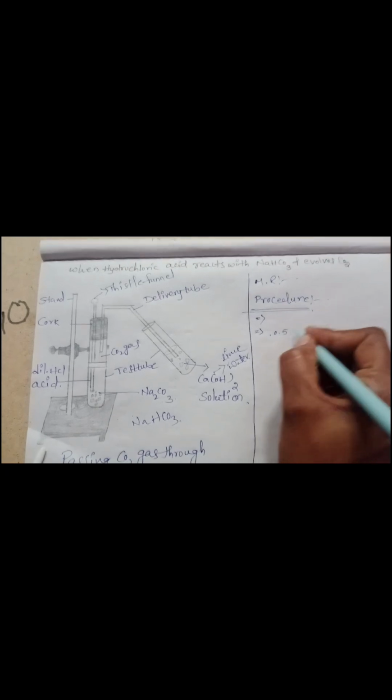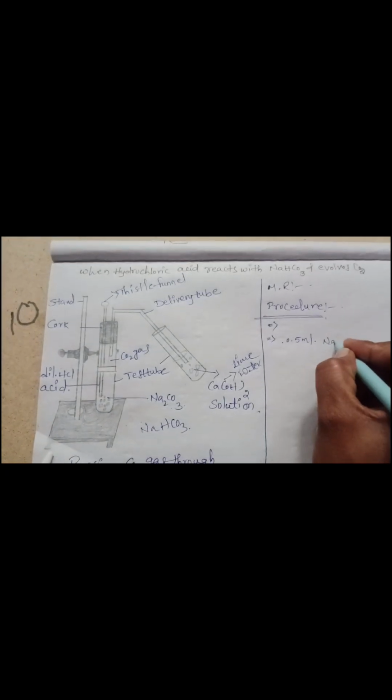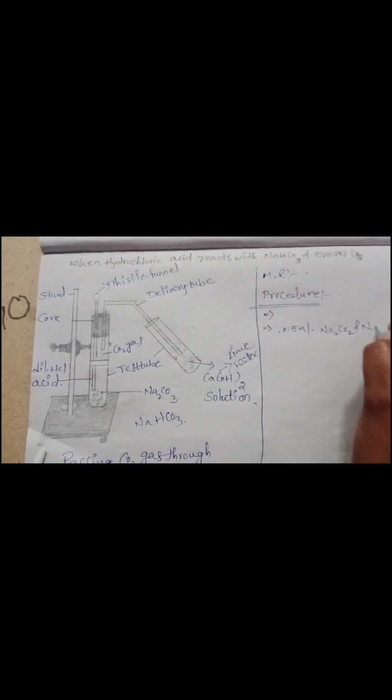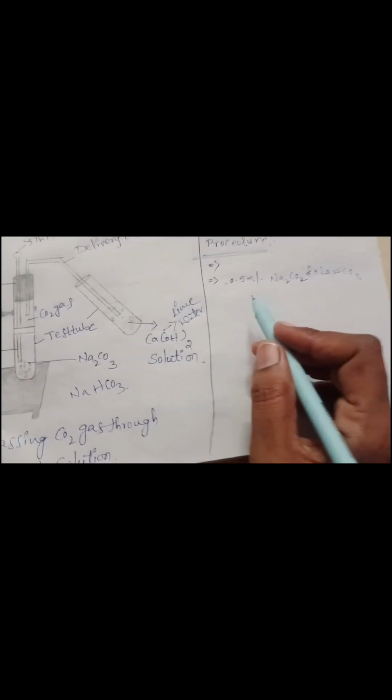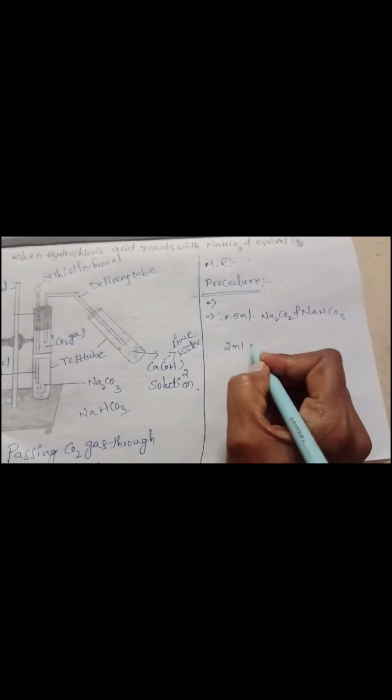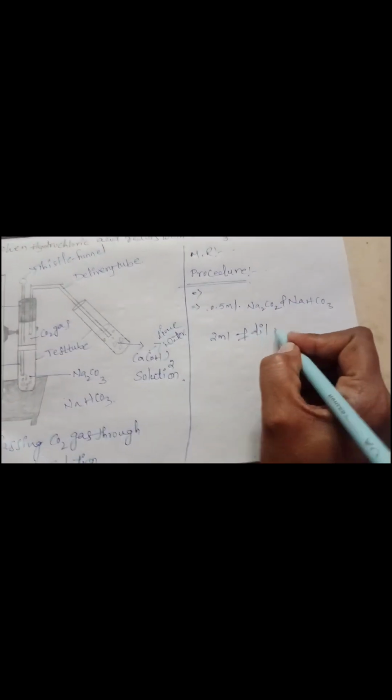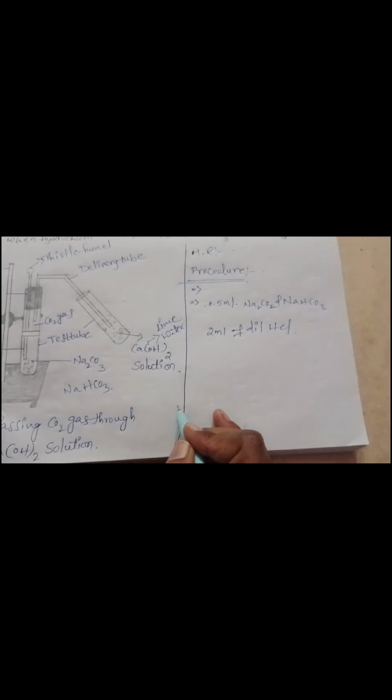In the second point, take 2 test tubes and add 0.5 ml of sodium carbonate and sodium hydrogen carbonate in test tubes A and B. Next, add 2 ml of dilute hydrochloric acid.